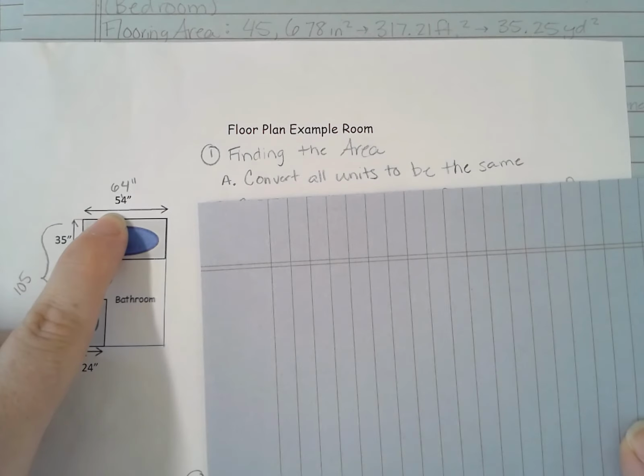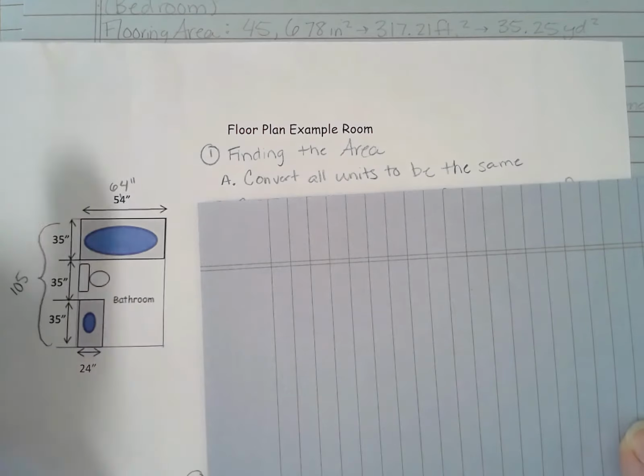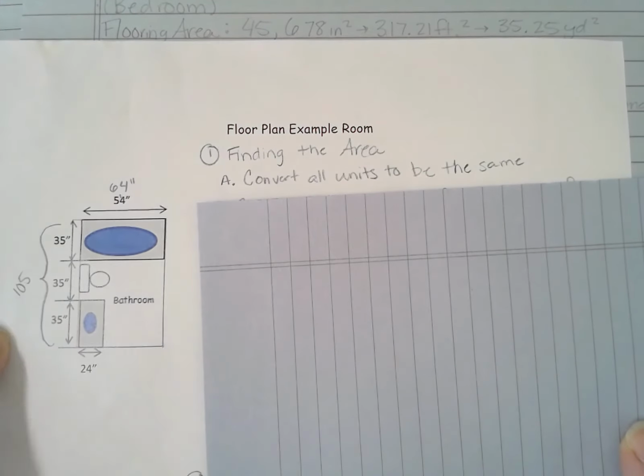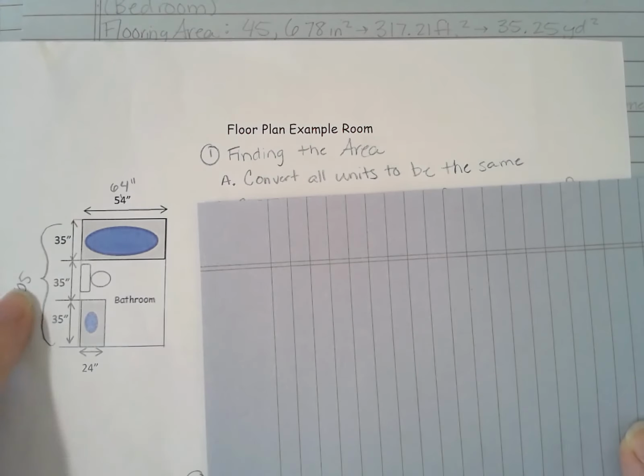So I took 5 times 12 plus 4 and got 64 inches. Along this side, I also needed to have the total. So to do that, I did 35 plus 35 plus 35 to get 105.